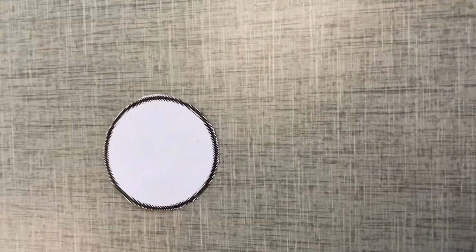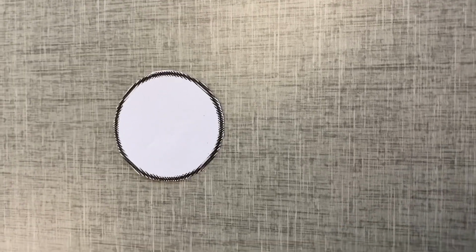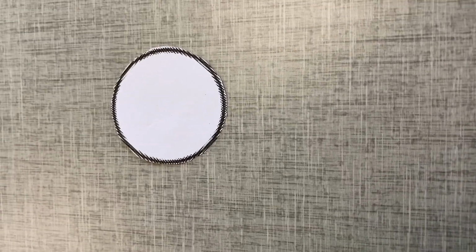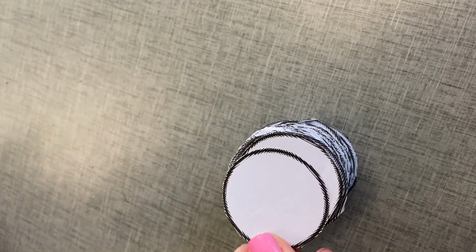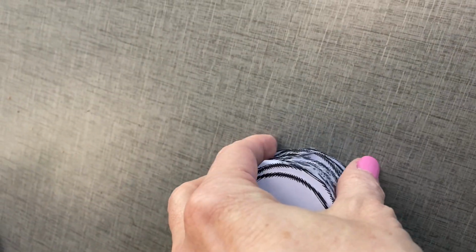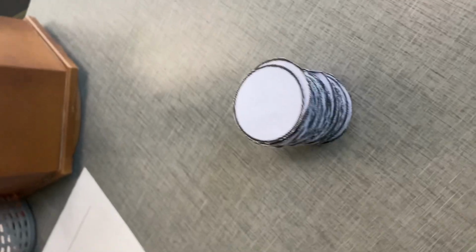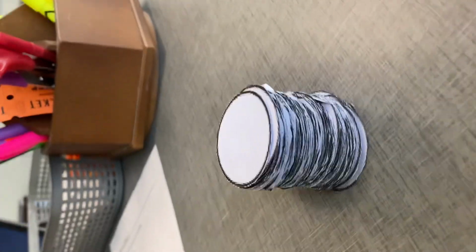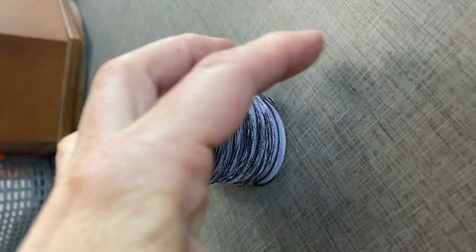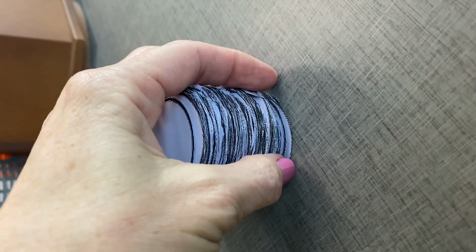So what happens when you take a circle and cut out a ton of them and stack them one on top of the next? Well, if you look over here at my little stack that periods 4, 5, and 6 made possible, here I have a stack of circles. I can't tell you how many this is, but it's pretty many. We cut out a lot yesterday.